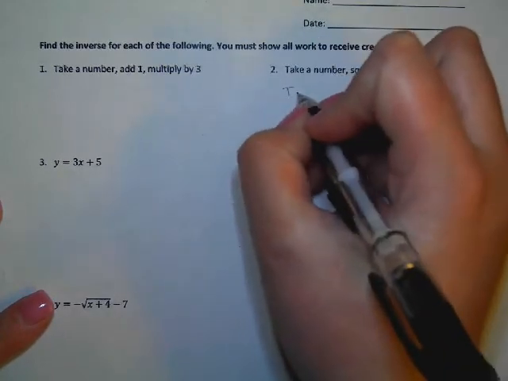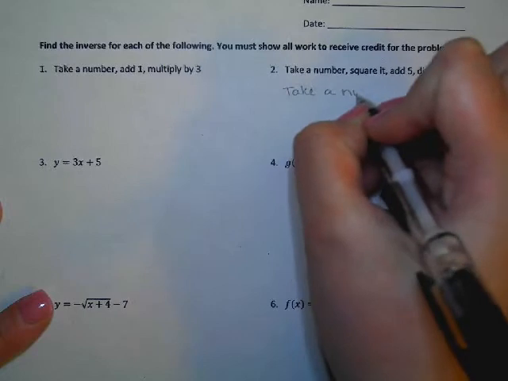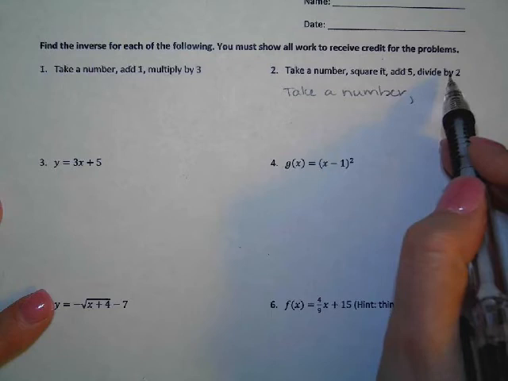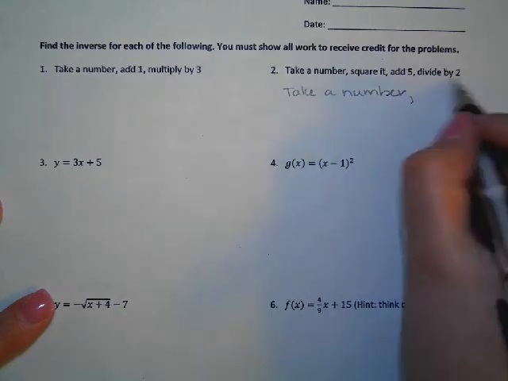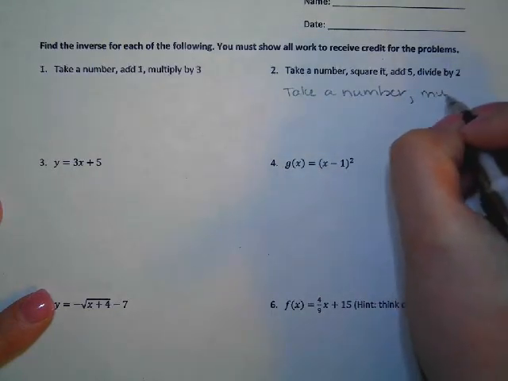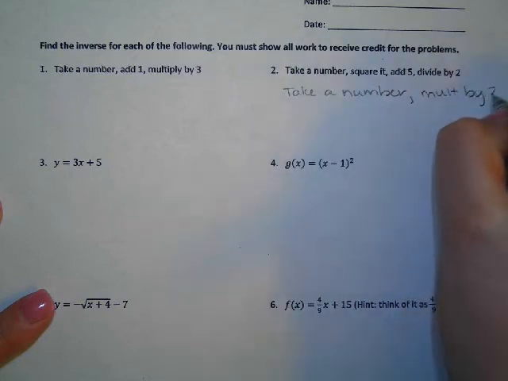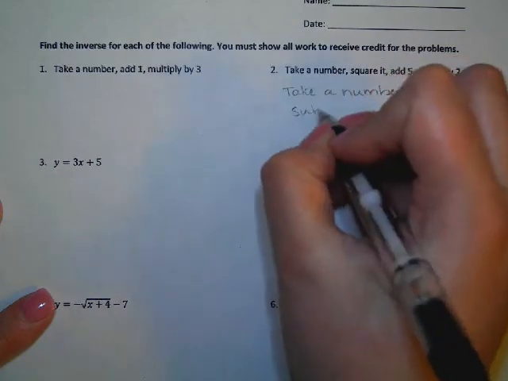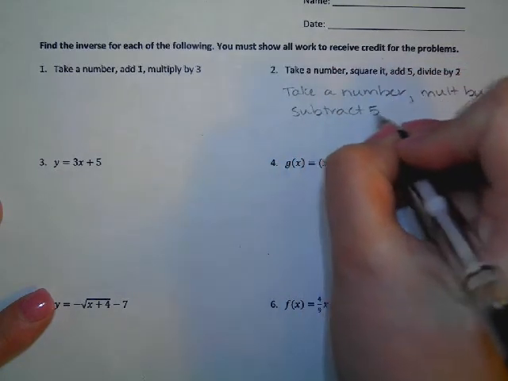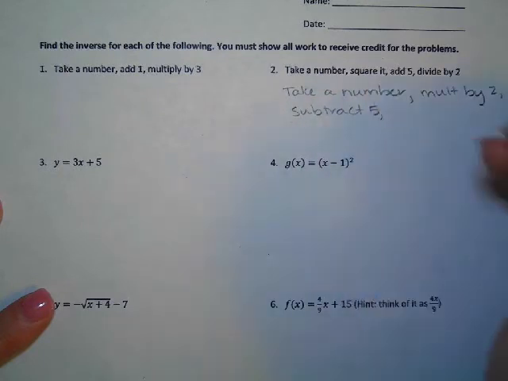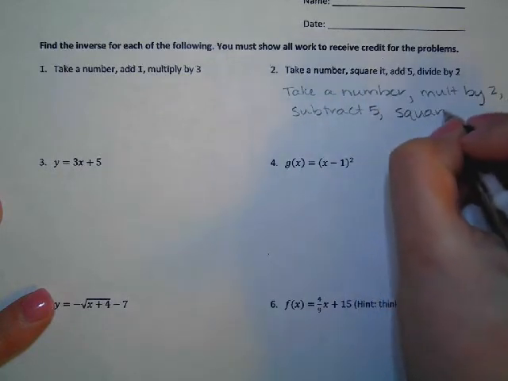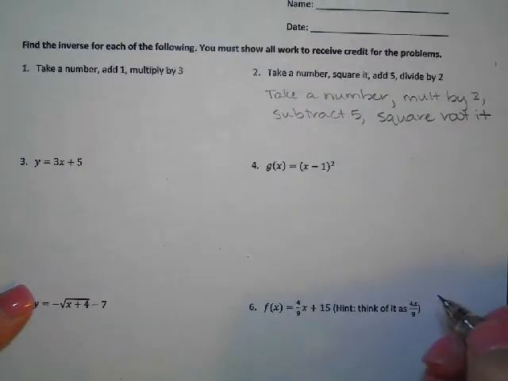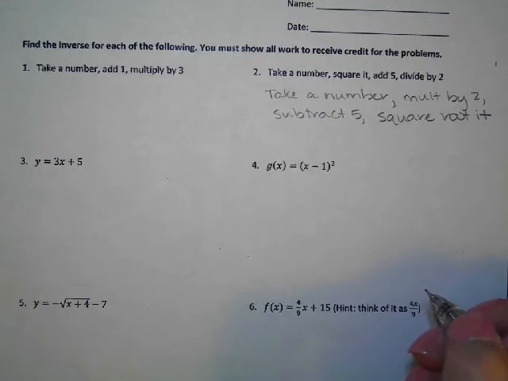So you're going to take a number, and then you're going to undo each of these steps and you're going to do it backwards. The last thing they did was divide by 2, so you're going to multiply by 2. Then before that they added 5, so you're going to subtract 5. Before that they squared it, so you're going to square root it. And that's all you have to do. Just reverse, undo each of the operations.